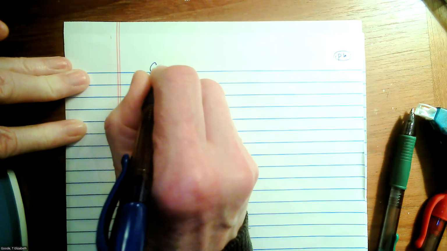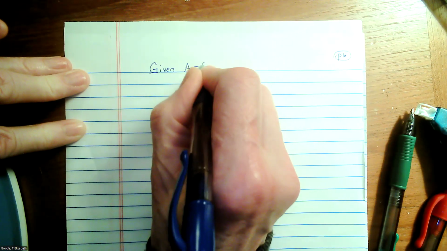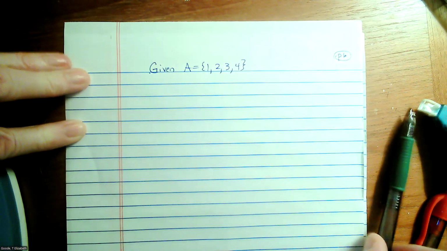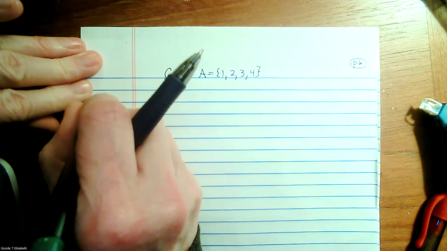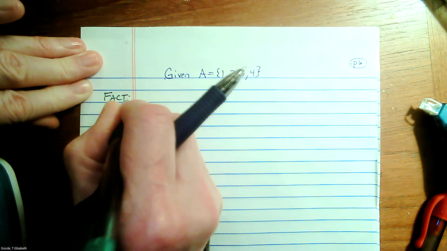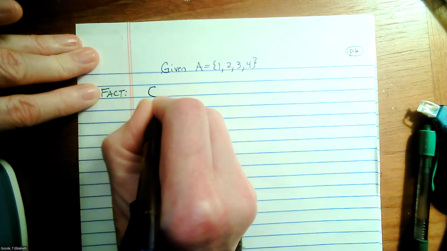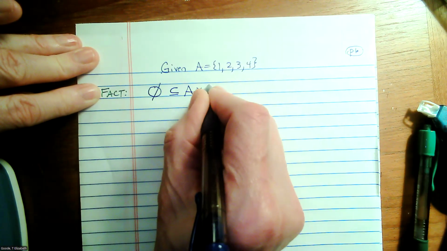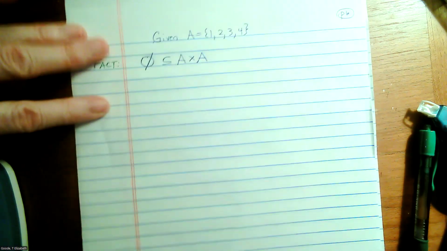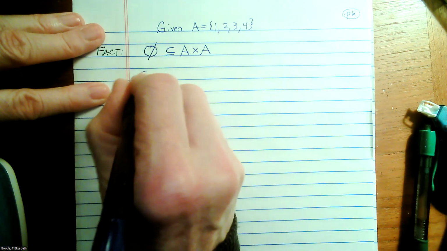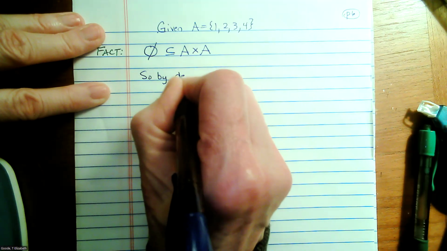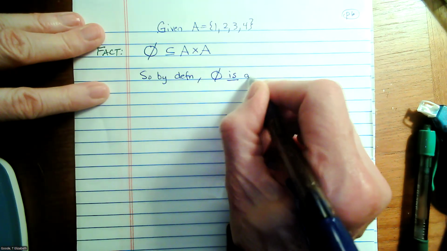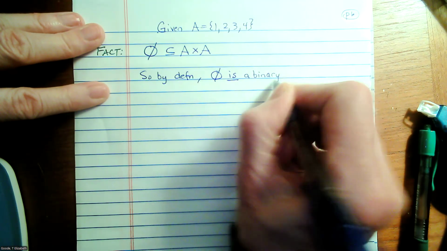So given A equals {1, 2, 3, 4}, here's a fact. The empty set is a subset of A cross A, right? Because the empty set is a subset of every set. So by definition, the empty set is a binary relation on A.